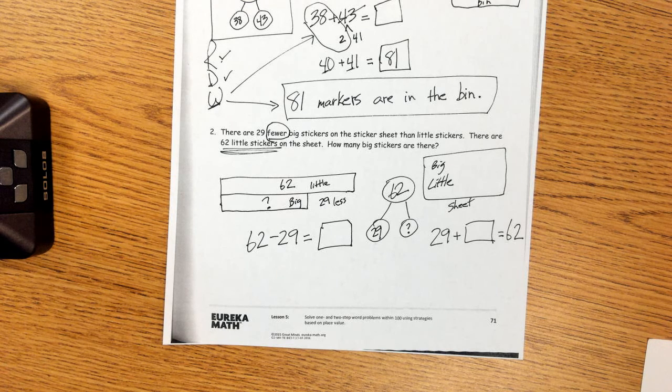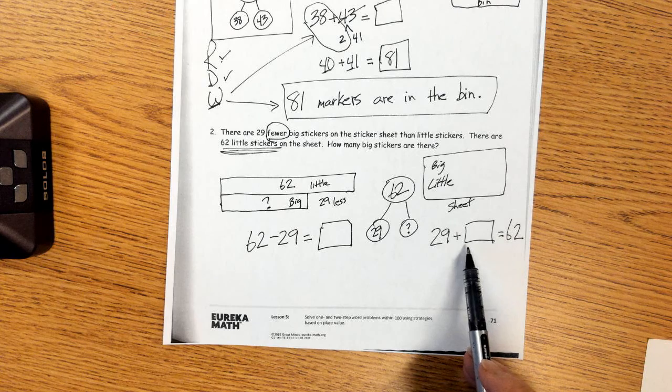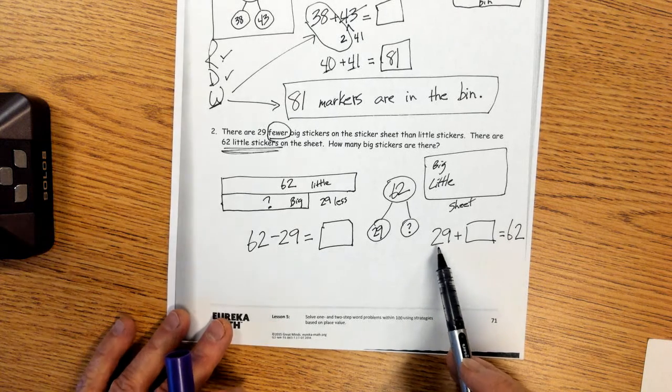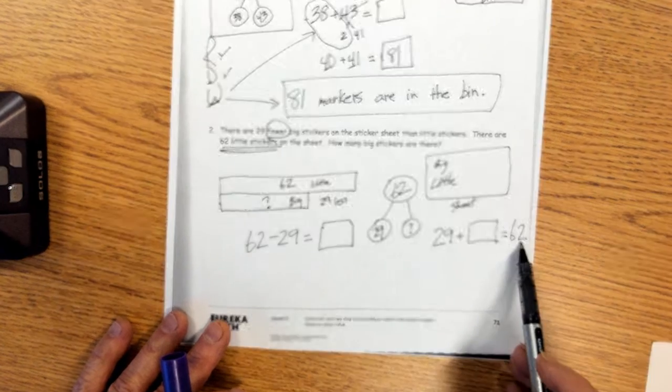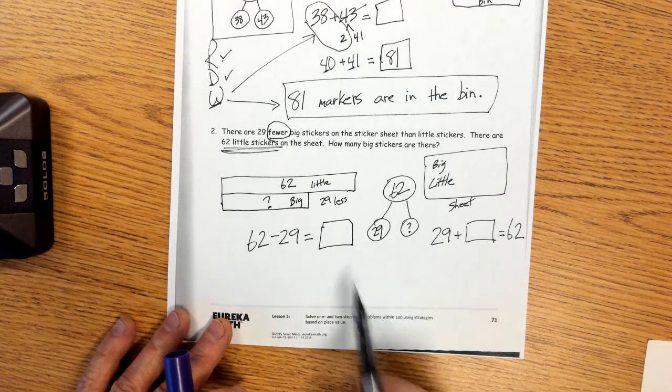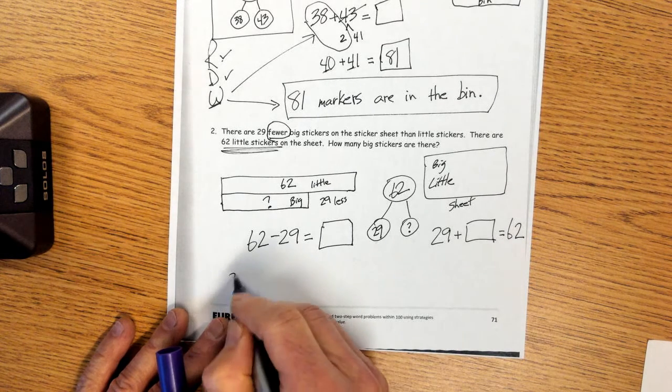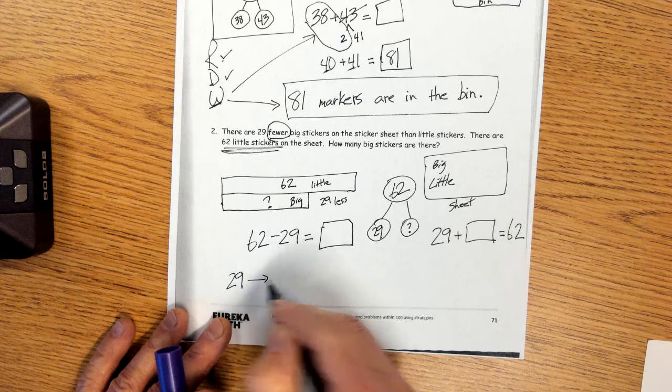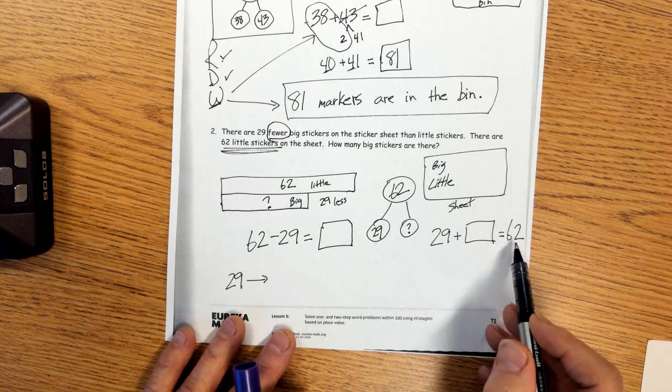I want to go with an arrow way here. I'm going to go with an arrow way using this one. If we go from 29 and we're counting on to 62, we'll find our answer with the arrow. So here we go. 29, arrow. What can we add to get close?